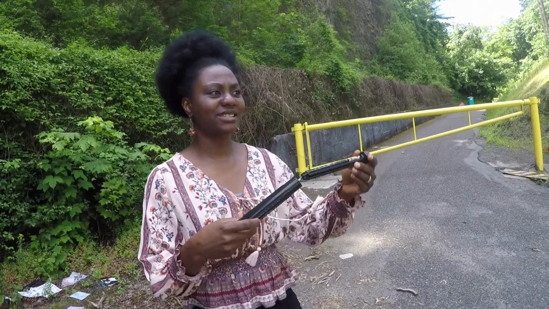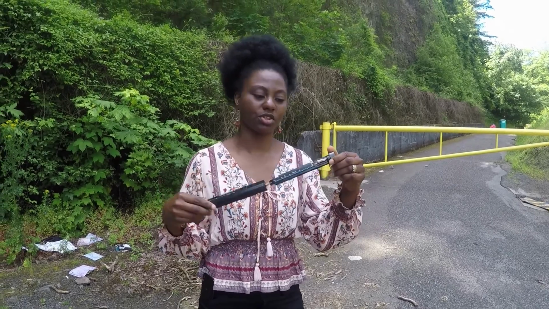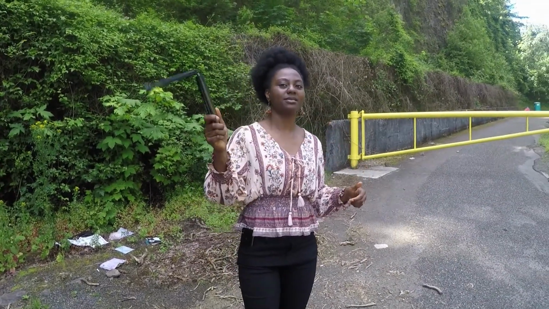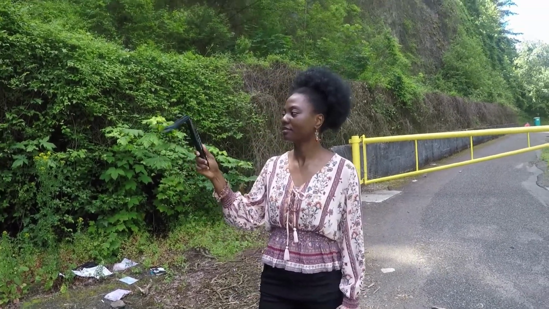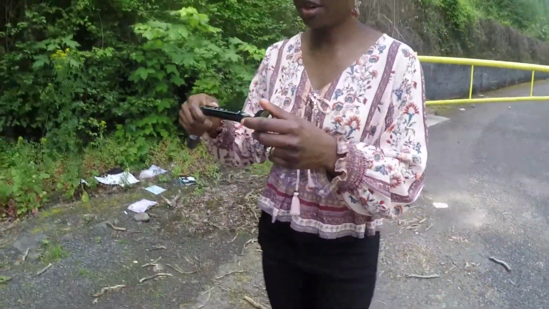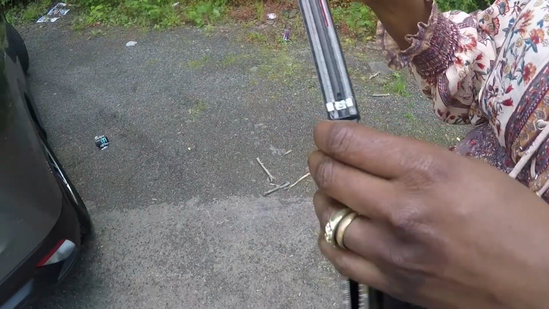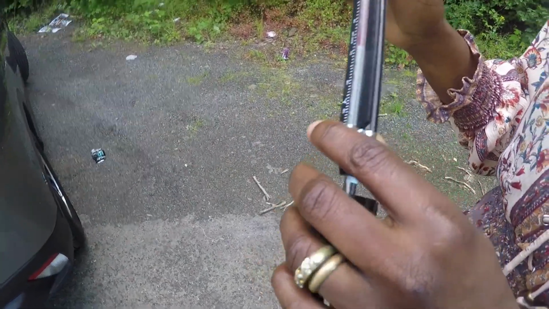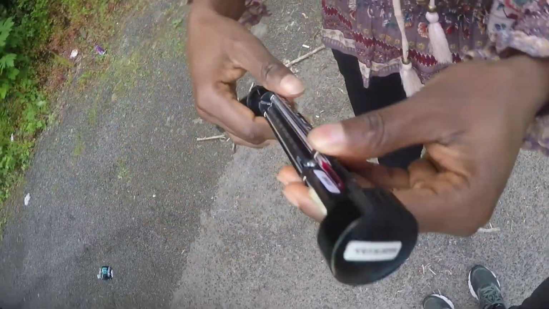All right, so let's take the dry bulb temperature and the wet bulb temperature. You know the mechanism already, so we'll swing this for about 1 minute and 30 seconds. All right, so it's about 1 minute and 30 seconds now, so we can read our temperature on the dry bulb and on the wet bulb.